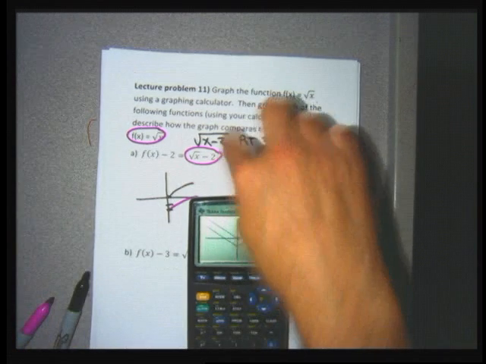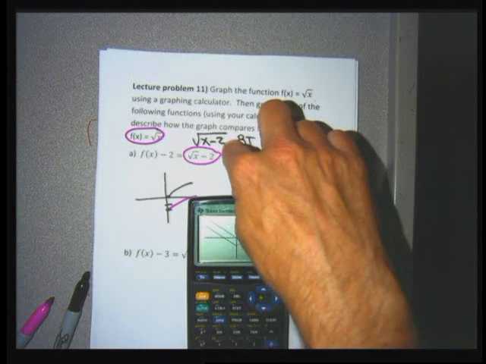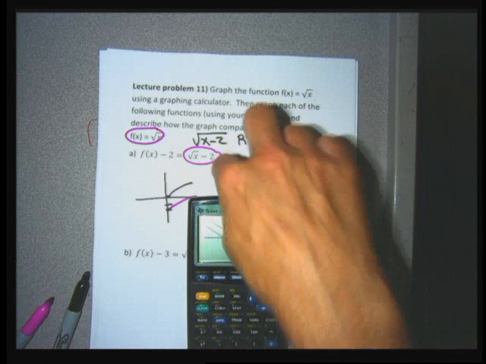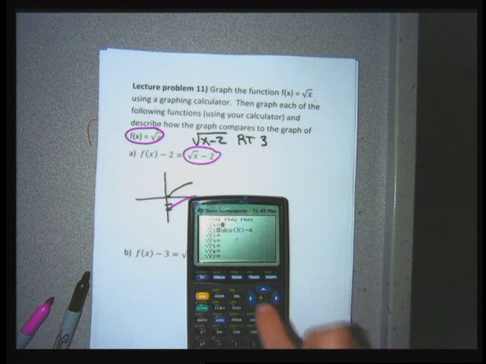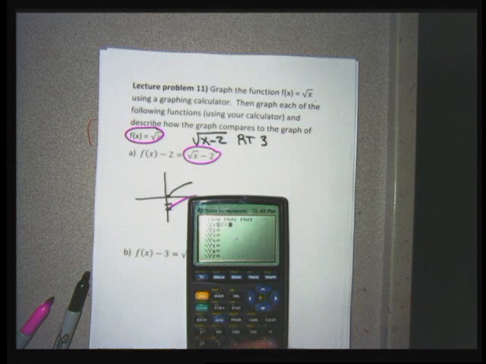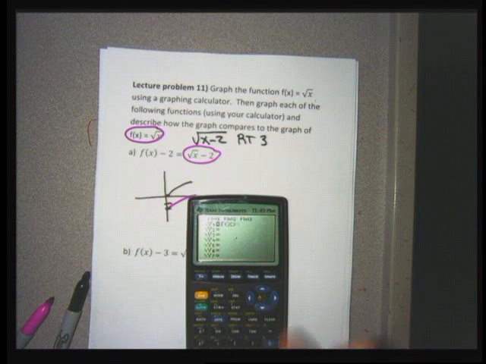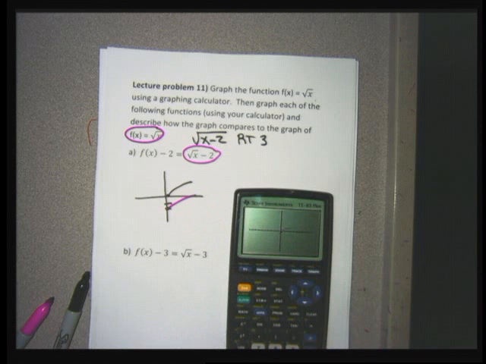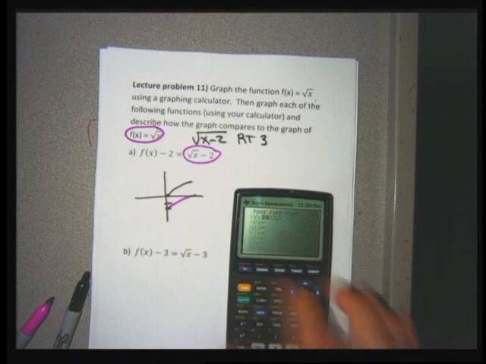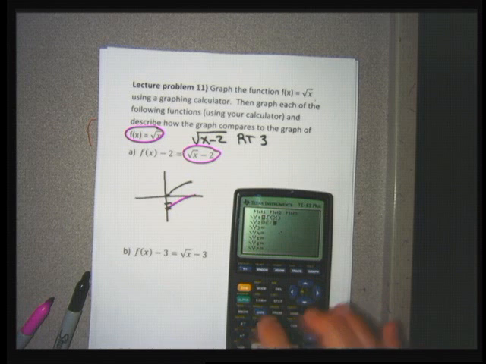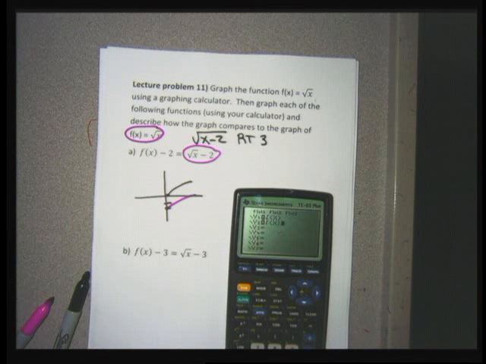Notice the difference between where the minus 2 was. If the minus 2 is under the radical, it's going to move it to the right. If the minus 2 is not under the radical, it's going to move it down. So I'm going to compare the square root of x, which is half a parabola on its side, to the square root of x, close out the parentheses. If I didn't close out the parentheses and then I typed the minus 2, it would think the minus 2 is under the radical. To make sure the minus 2 isn't thought of as being under the radical, I need the minus 2 to be after the x and the parentheses closed on the x.